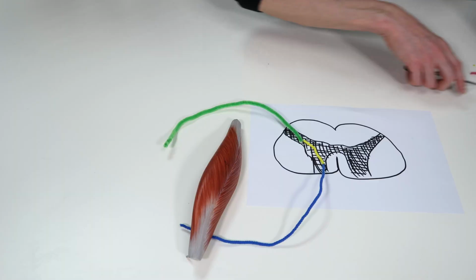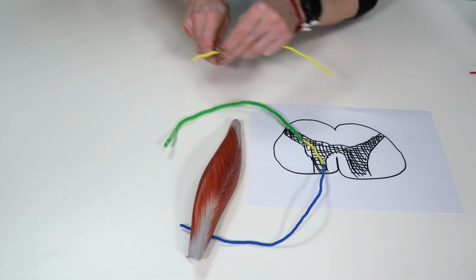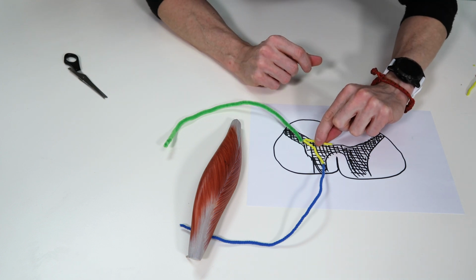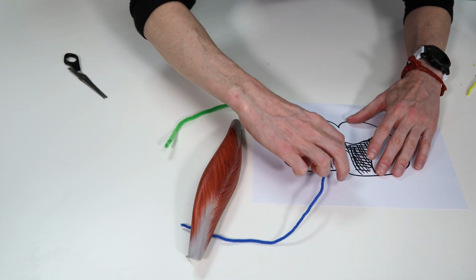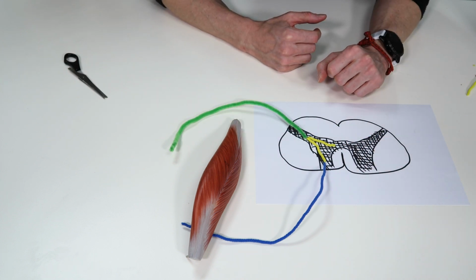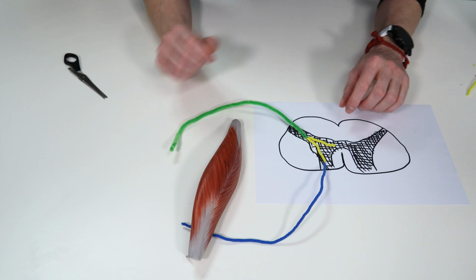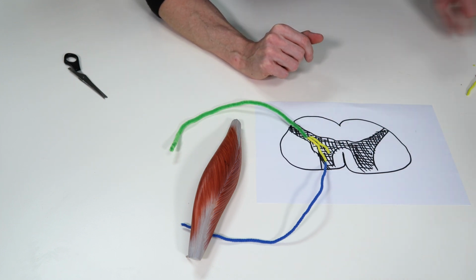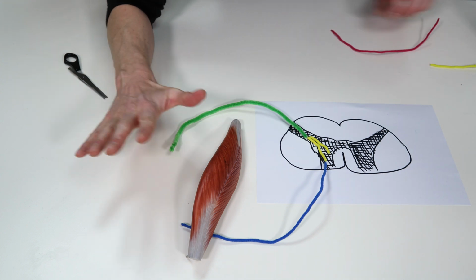Your arm doesn't move. So what we're going to need is another interneuron. So this is a little bit simplistic, but okay. All right, same again then.